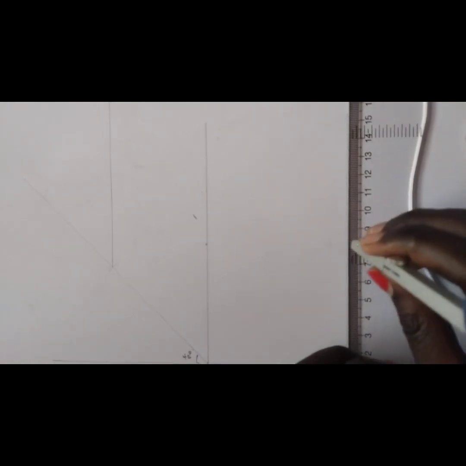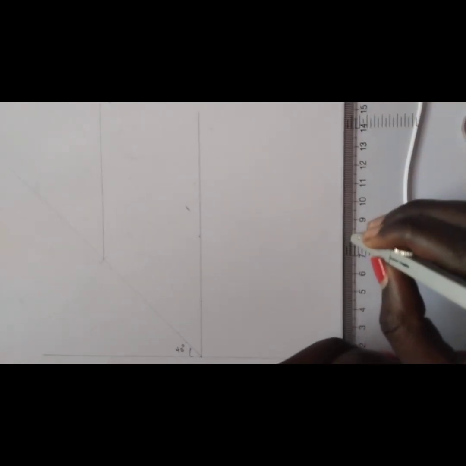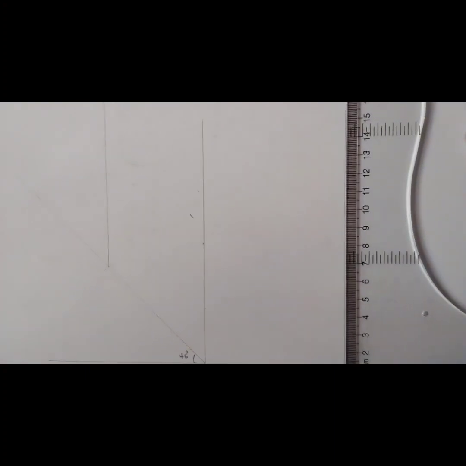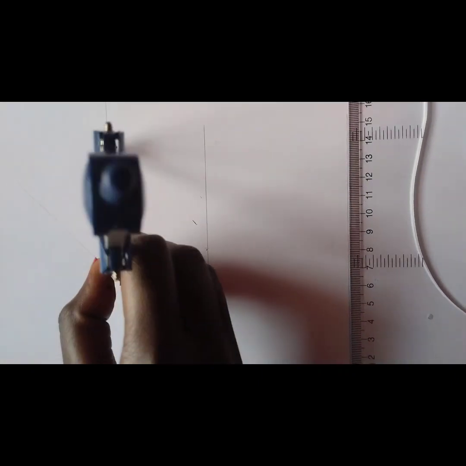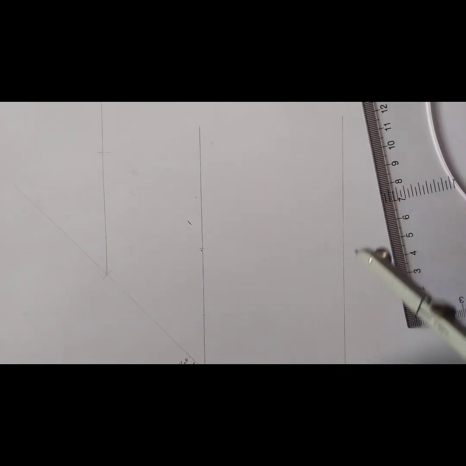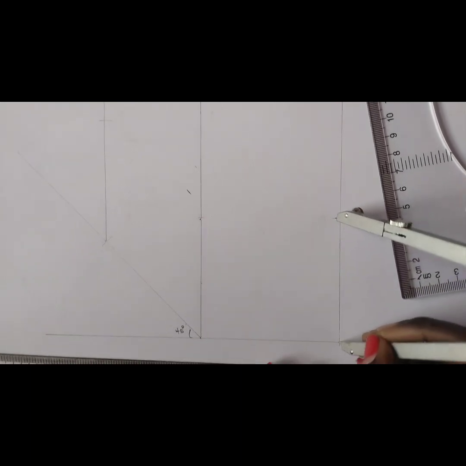Remember our height, we said it is 70. I'm going to measure 70 millimeters. So we have 70 as our height, and we also have 70.